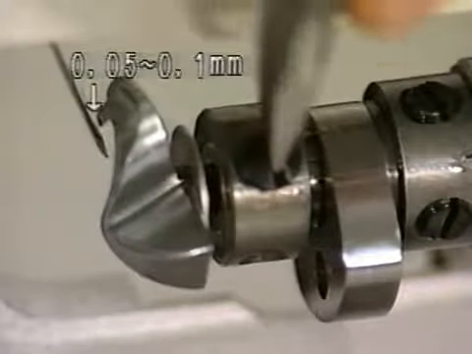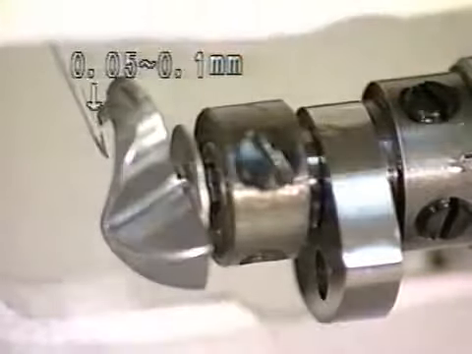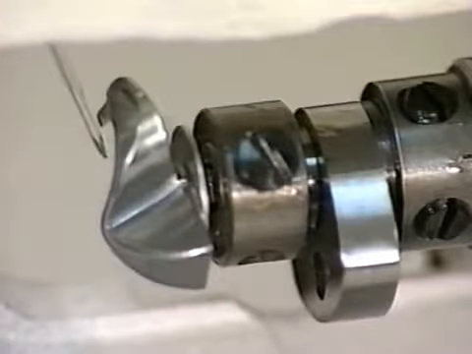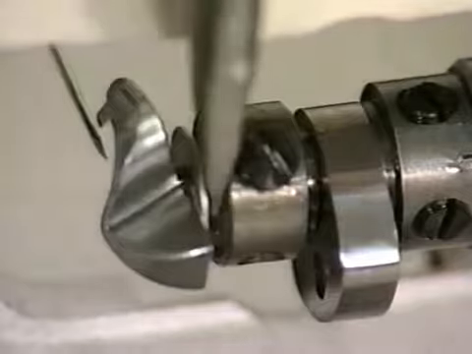At this time, a clearance of 0.05 to 0.1 millimeters should be provided between the looper and the needle. To adjust the clearance between the looper and the needle, loosen the screw in the looper and move the looper back or forward properly.